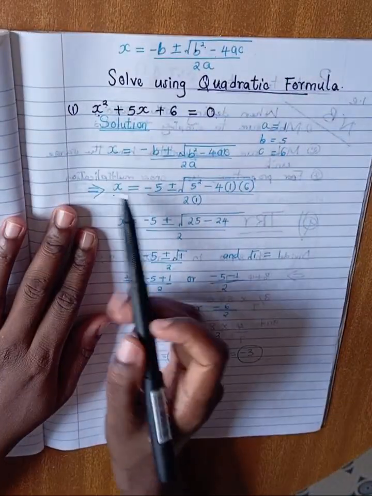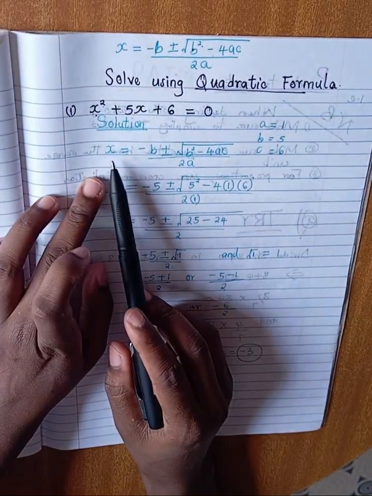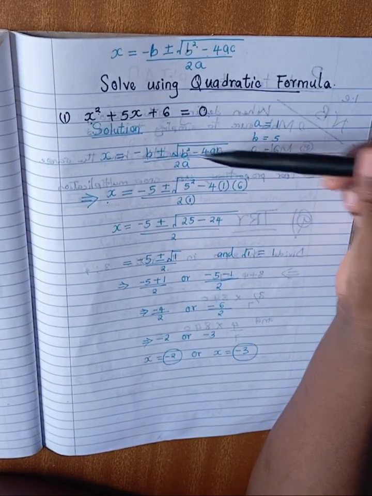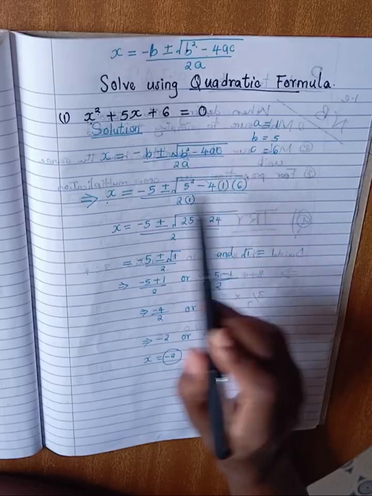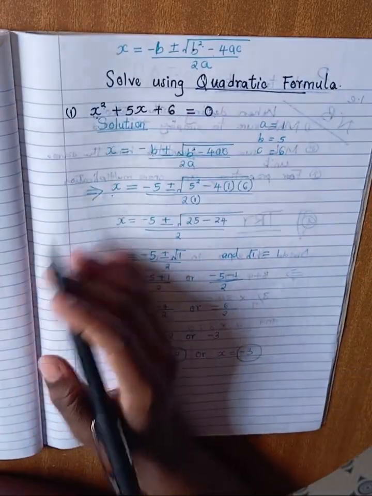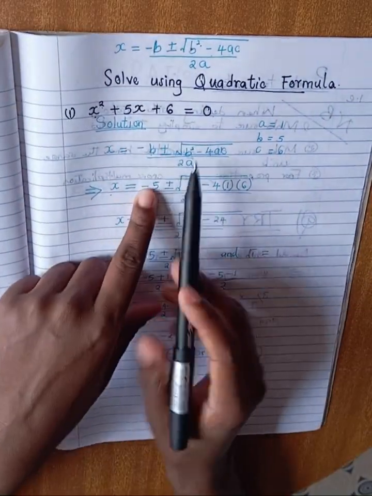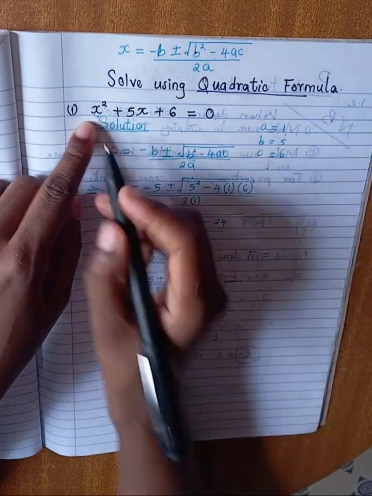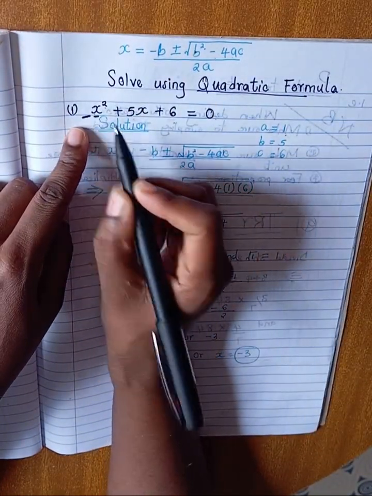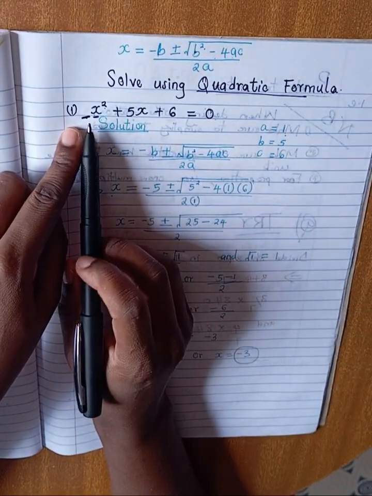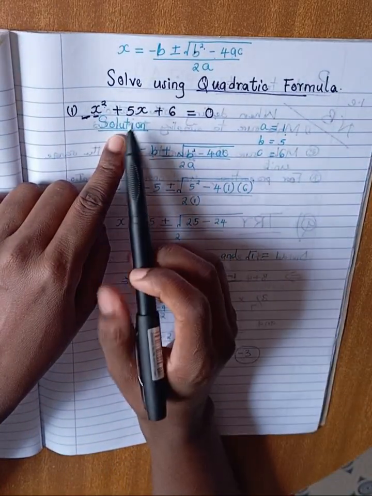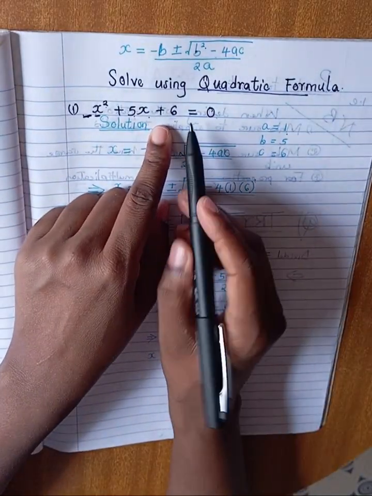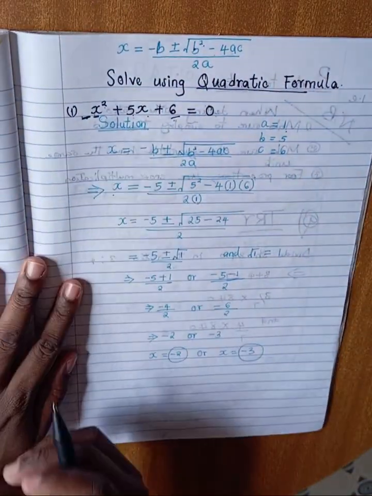So for this, in our solution, we shall apply the formula, that is x is equal to negative b plus or minus the square root of b squared minus 4ac all over 2a. a is the coefficient of x squared, and this part is 1. So b is the coefficient of x, which is 5 in this question, and c is the constant, which is 6.